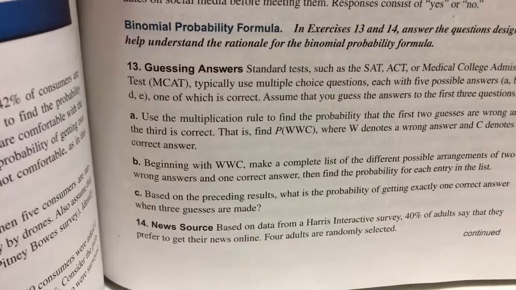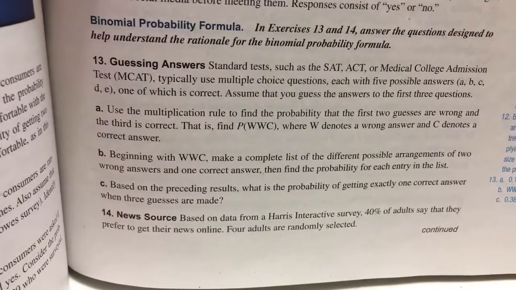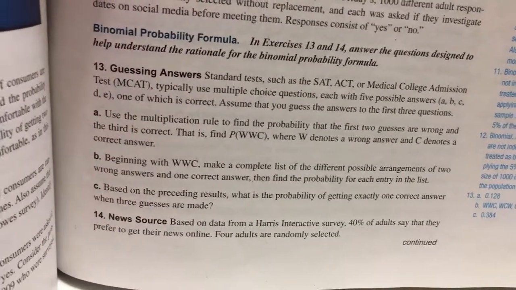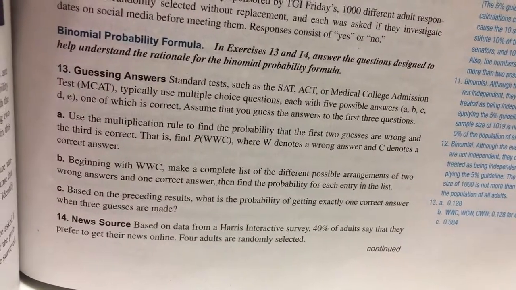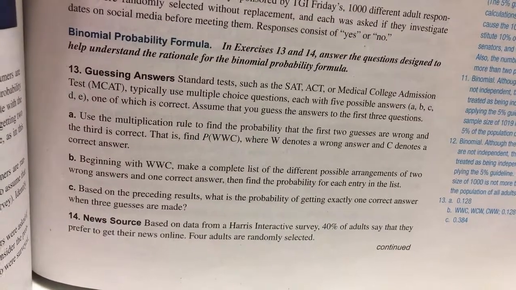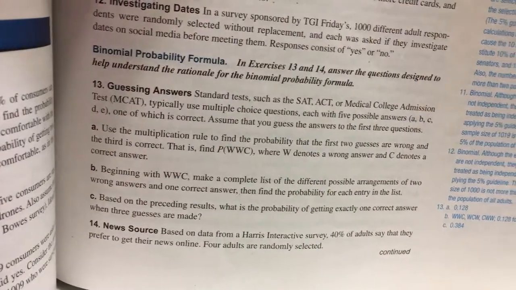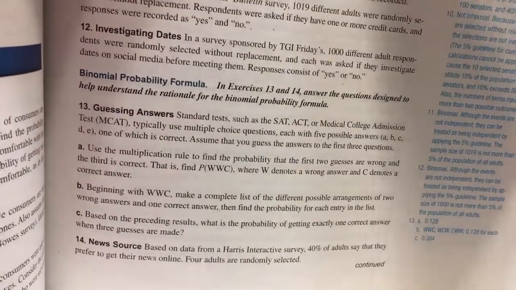So the next one is number 13, and it says guessing answers. Standard tests such as the SAT, ACT, or medical college admission test typically use multiple choice questions, each with 5 possible answers, A, B, C, D, E, one of which is correct. Assume that you guess the answers to the first 3 questions. Use the multiplication rule to find the probability that the first 2 guesses are wrong and the third is correct.